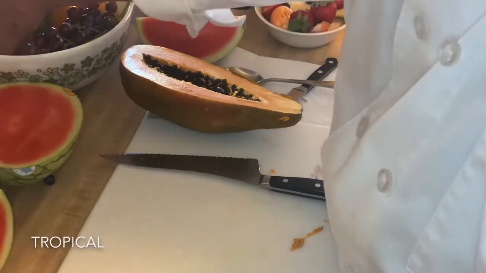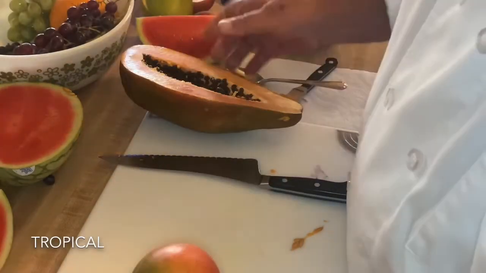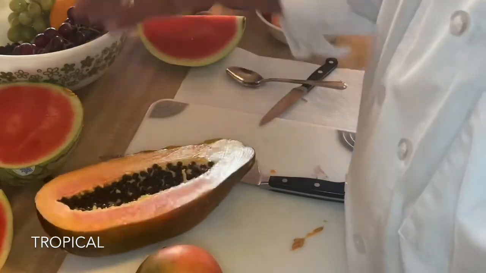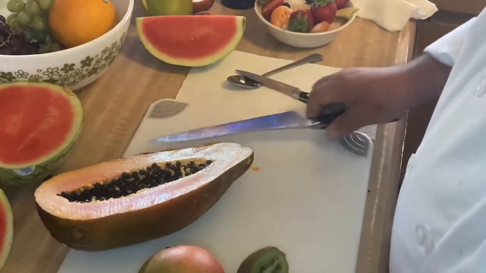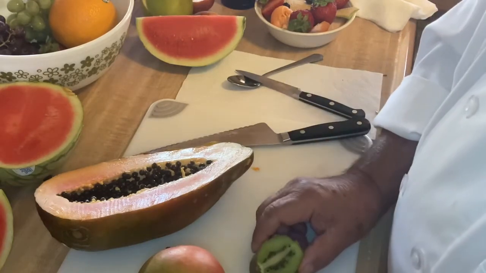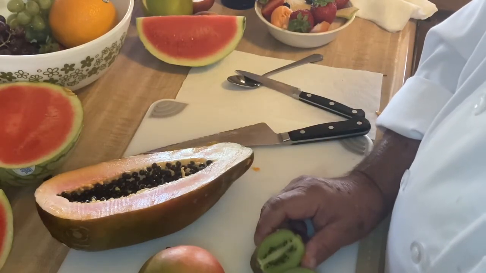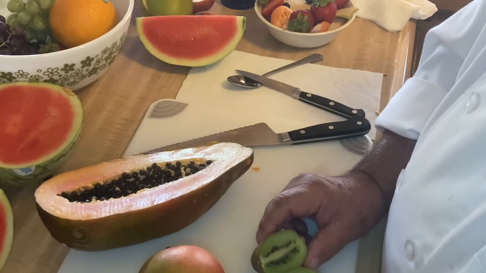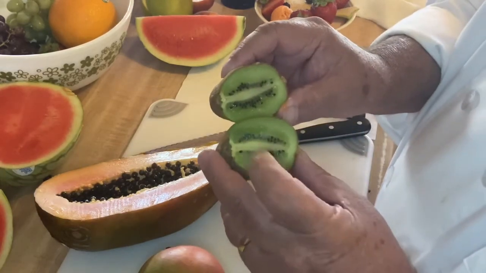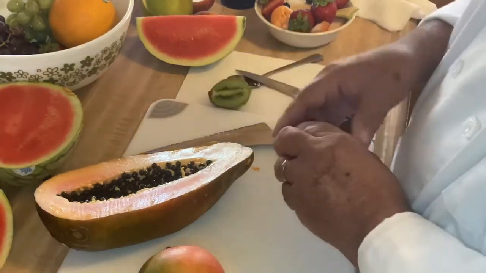Tropical fruits. For our tropical fruit, we have mango, papaya, and kiwi. All these fruits are grown in tropical climates with a high humidity. Here we have our kiwi. You can see the seeds on the inside.